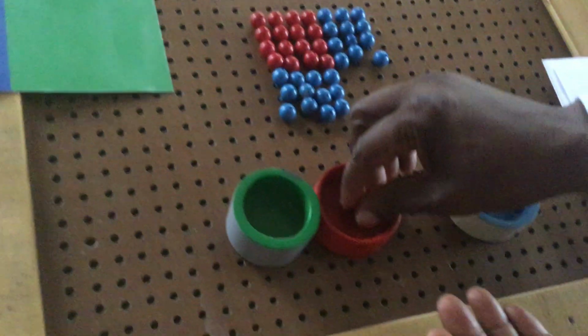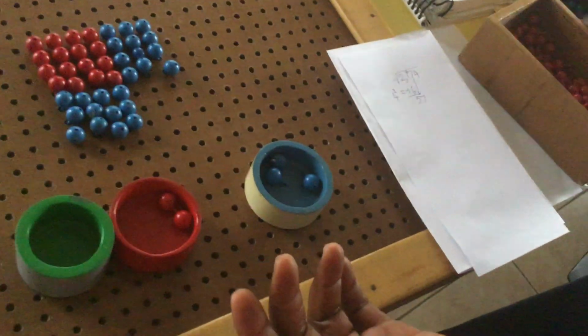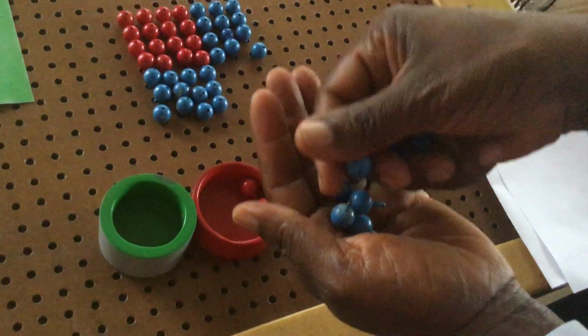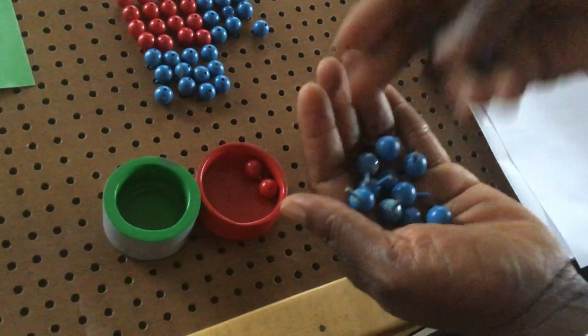I can exchange 100 for 10 tenths. 1, 2, 3, 4, 5, 6, 7, 8, 9, 10.